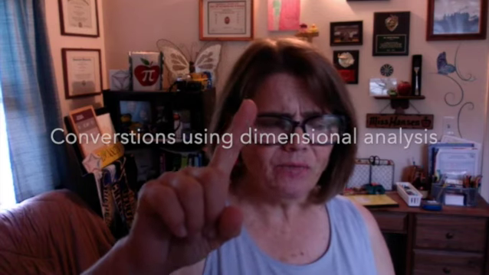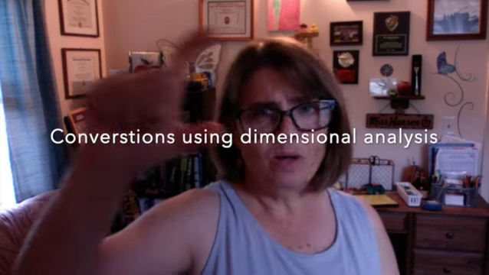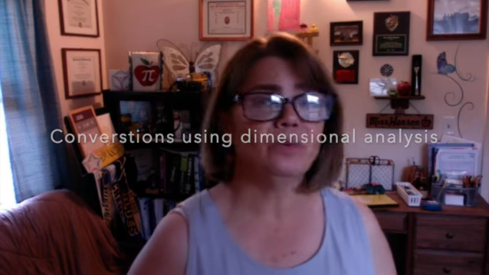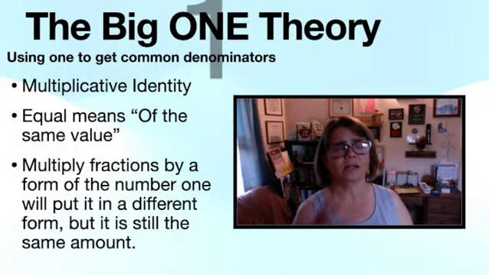And I say equal and not the same because there are uses when you have the top number equal to the bottom number but not the same. And I'm trying to think of a good example of that. So if I have 1 plus 1 in the numerator and I have 2 in the denominator, that's also equal to 1 because the result of the top is the same as what the bottom is. Now we're going to use the Big One Theory to get common denominators.